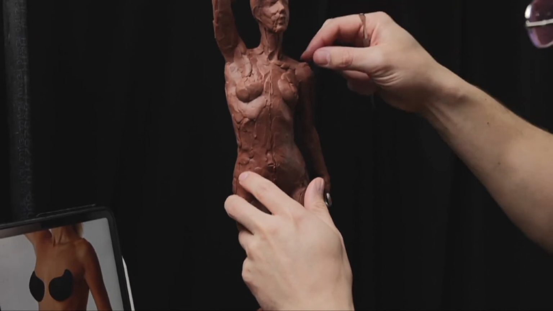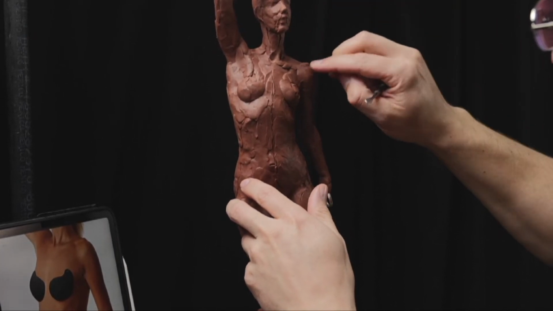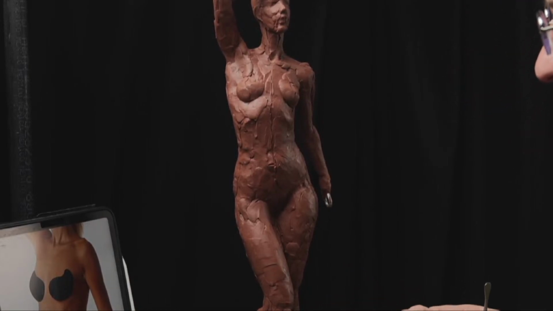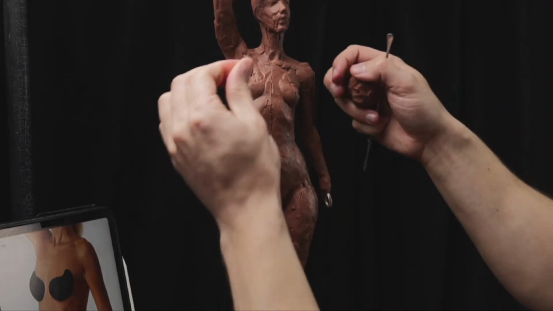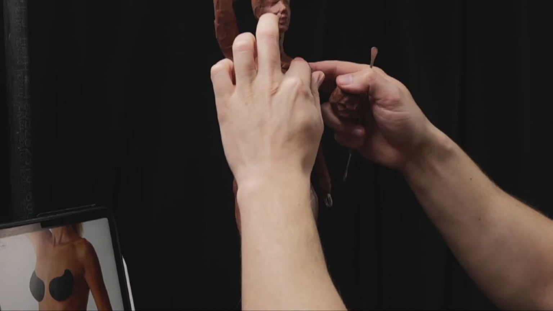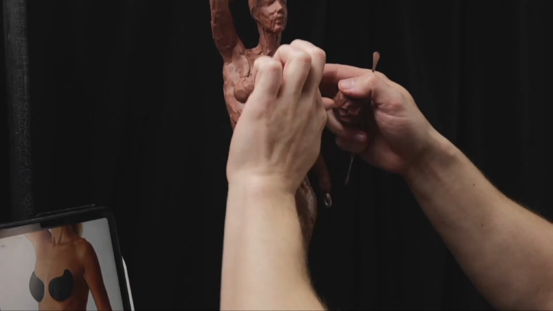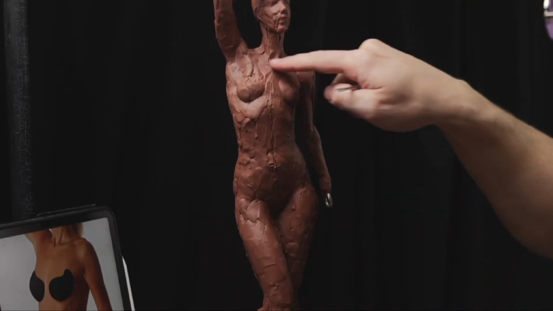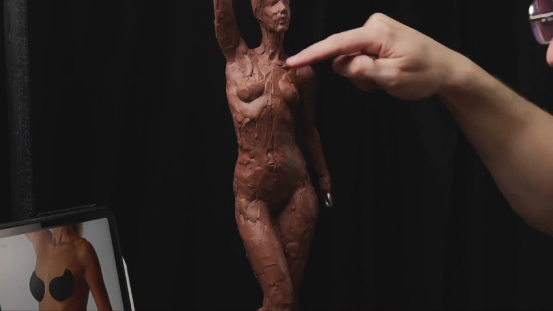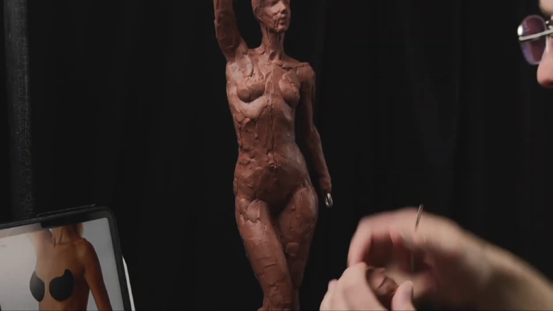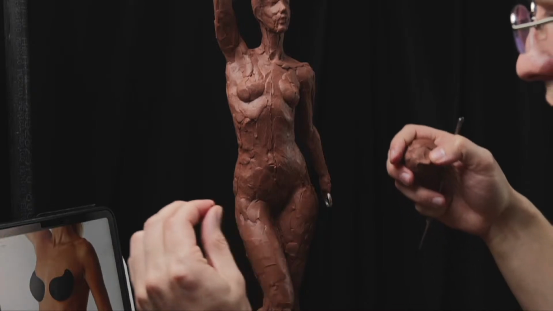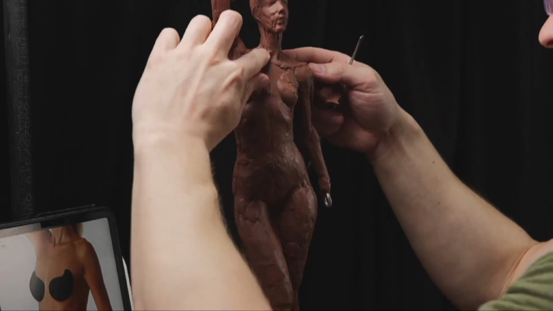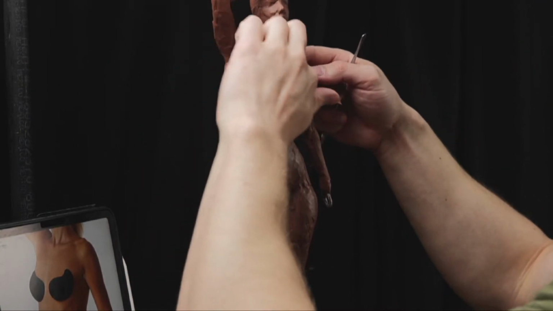And then there's a bump where the area of the shoulder is pretty clear. It transitions into that clavicle. And that's like a bow and arrow, so it comes forward and then it bends back in this area of the shoulder. So I want to make sure I capture that basic form.